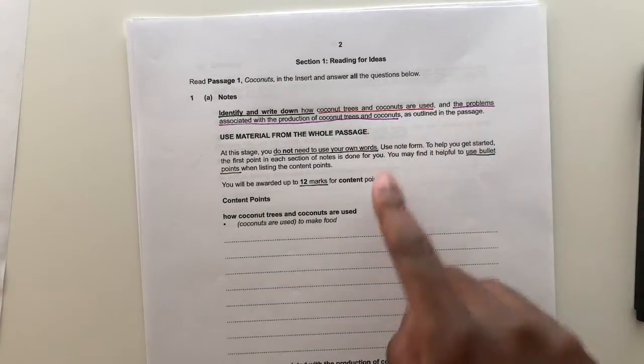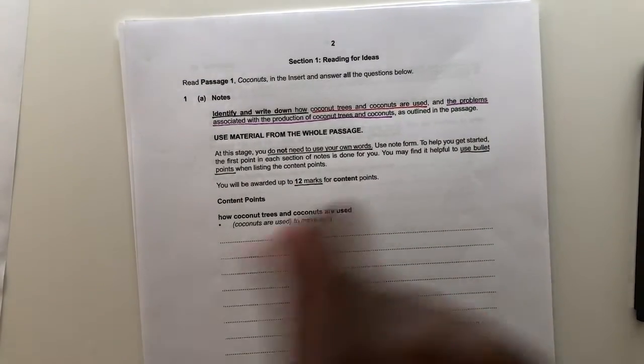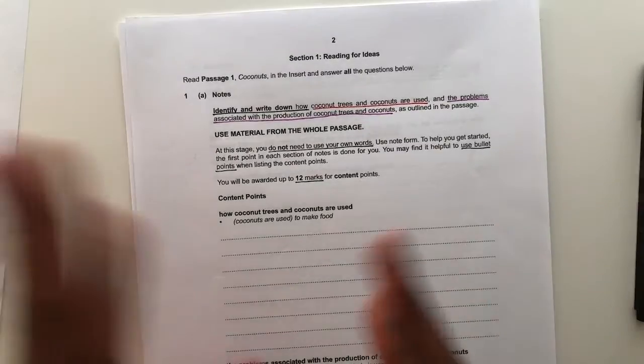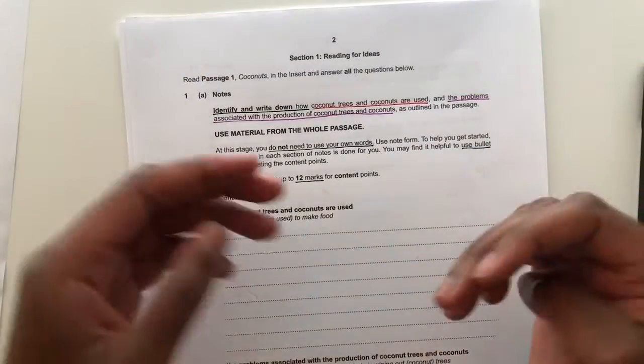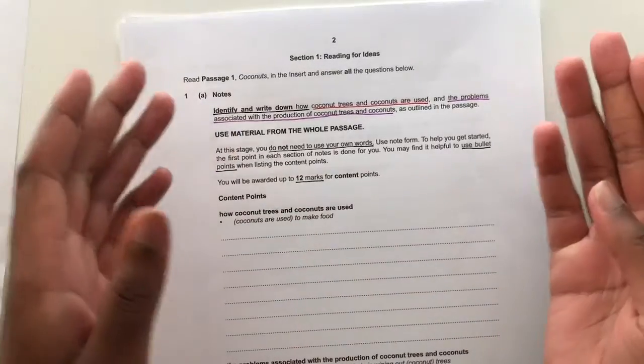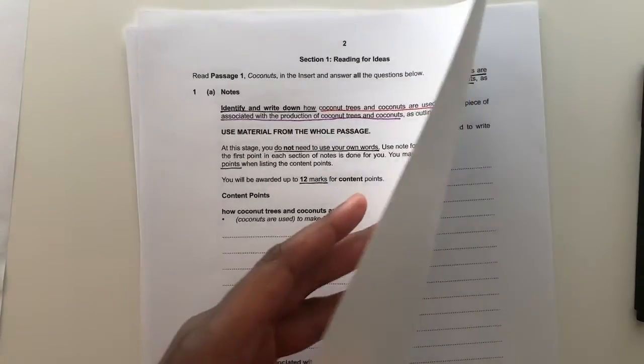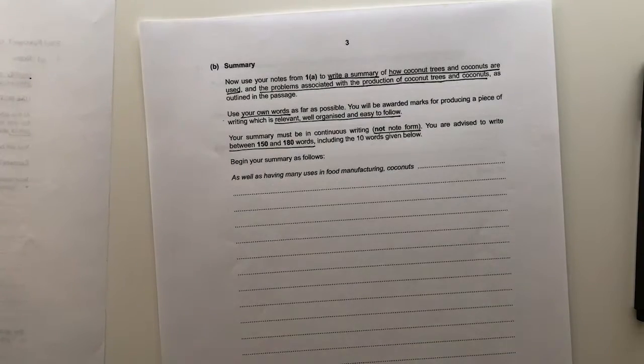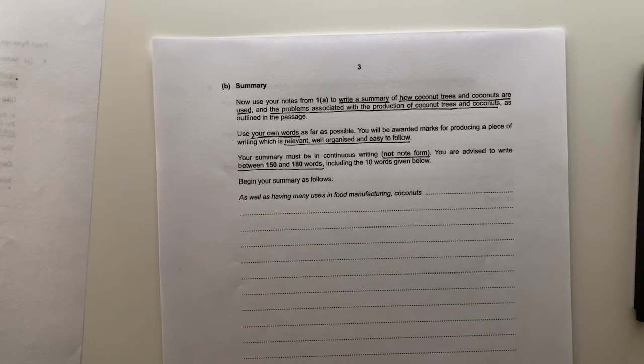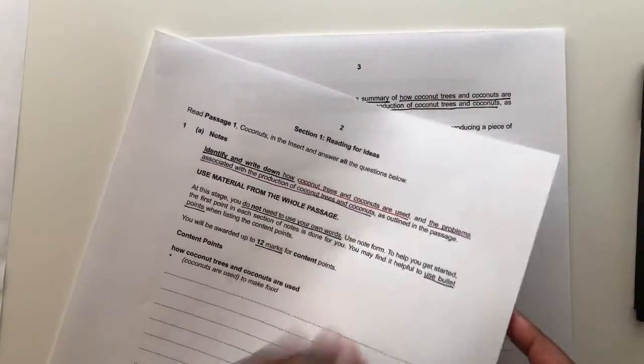And I also identified them in different colors so that I can highlight in different colors so your eyes can easily tell what information is related to what question. Part B of question 1 is asking us to write a summary of our findings in question 1A. So in this section here, there's not really much to look out for in the passage itself because that's already covered in part A.